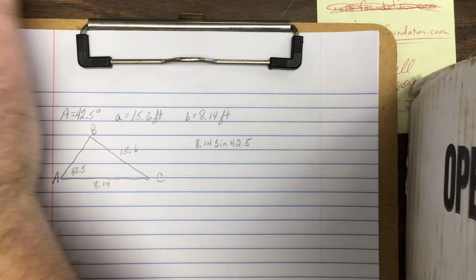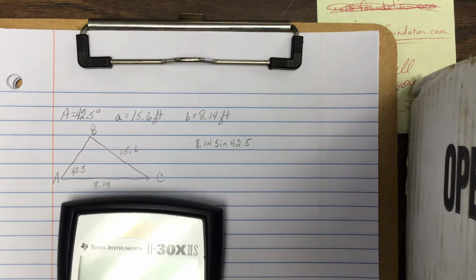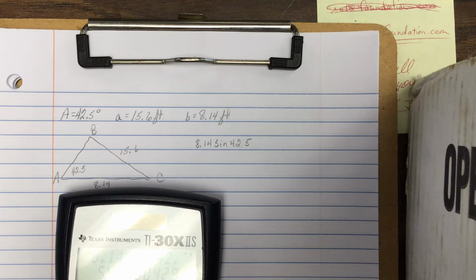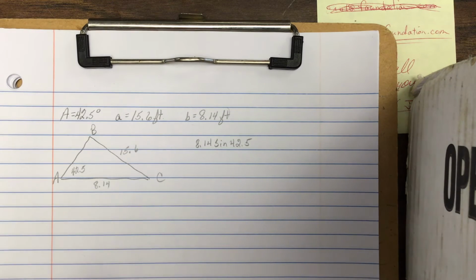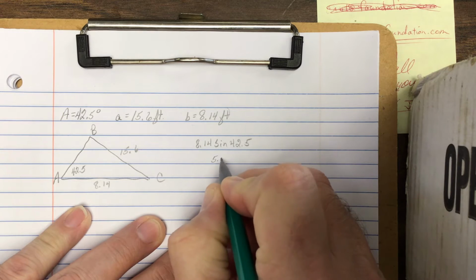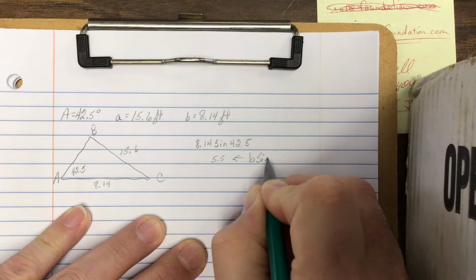And again, I get my calculator. 8.14 times the sine of 42.5 gives me 5.499, or 5.5. Okay, so remember, this is B times the sine of A.